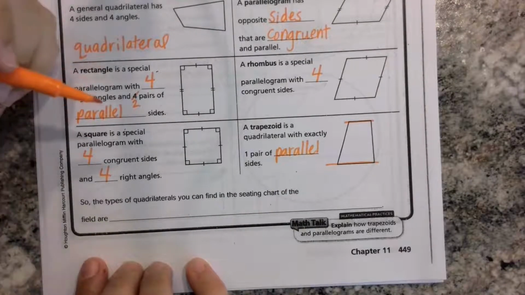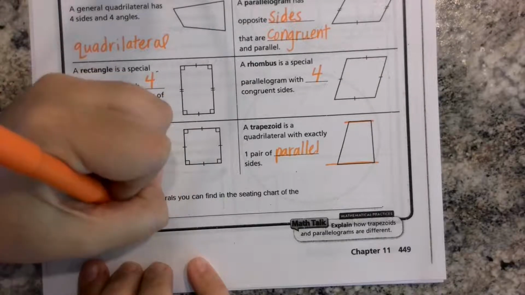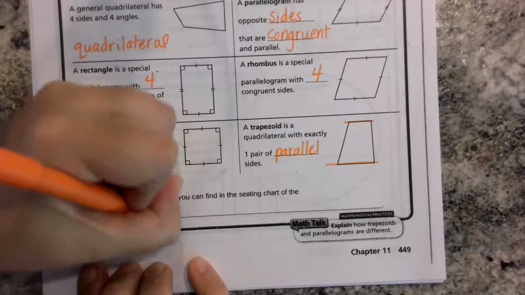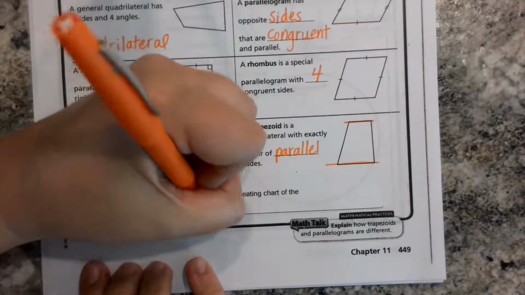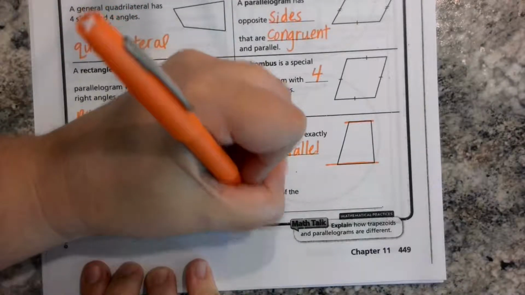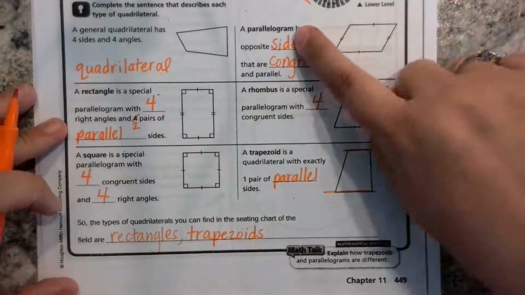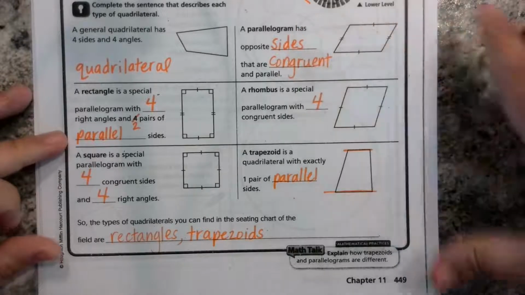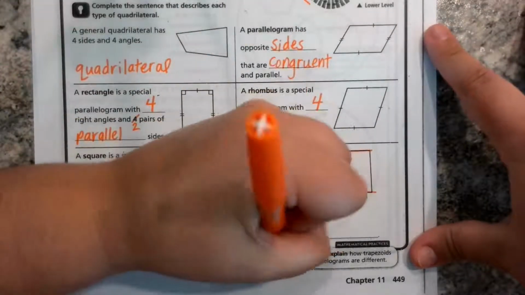chart, let's see, we found rectangles, we found trapezoids, and since we found rectangles, that means that we also had to find parallelograms, because a rectangle is a type of parallelogram, sorry.